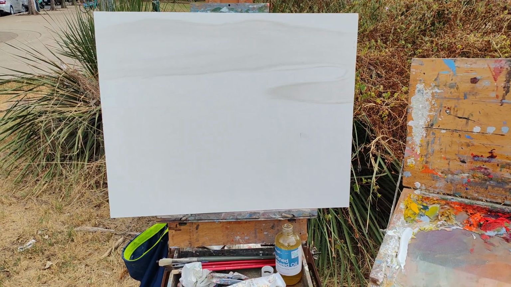Some of this can go up. There's this same mixture. There's some kind of awning just poking out.